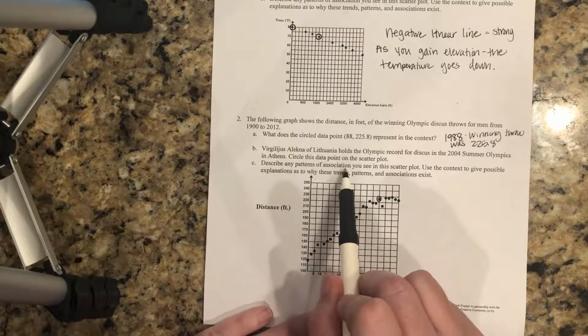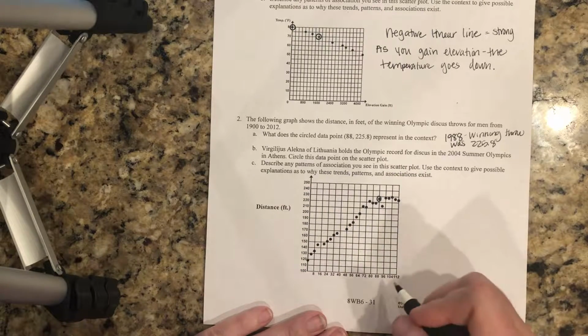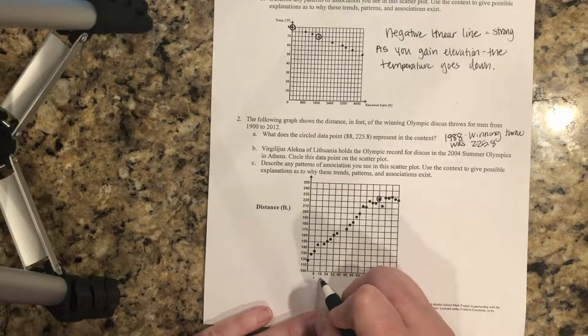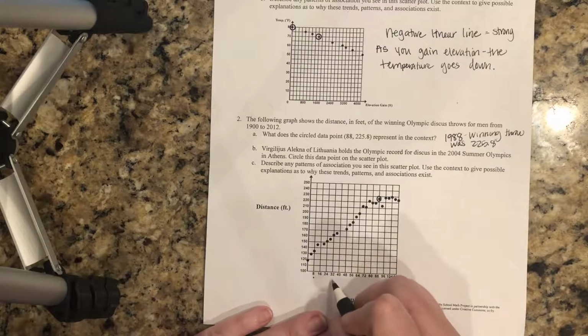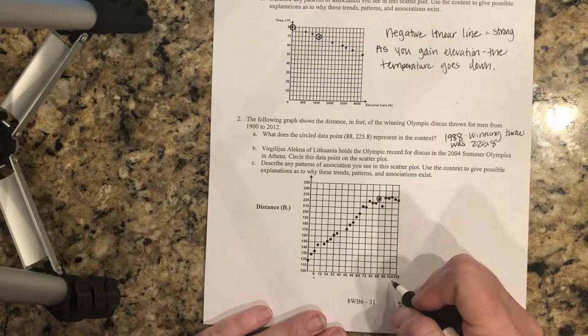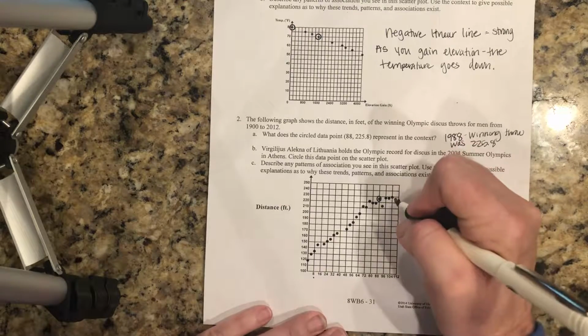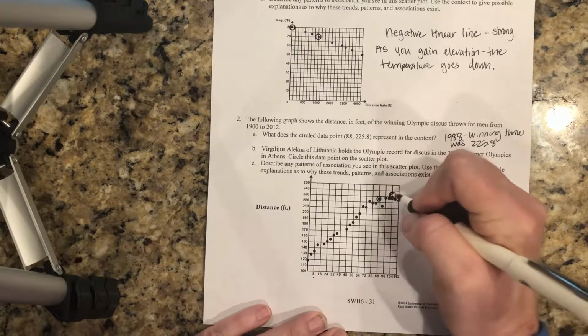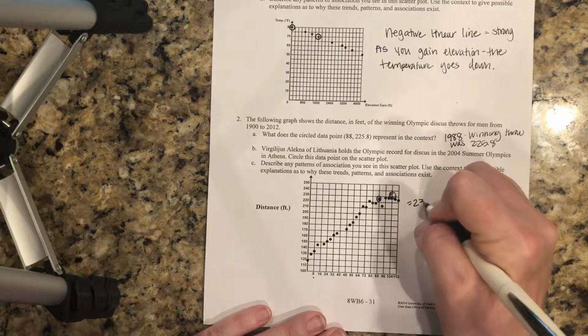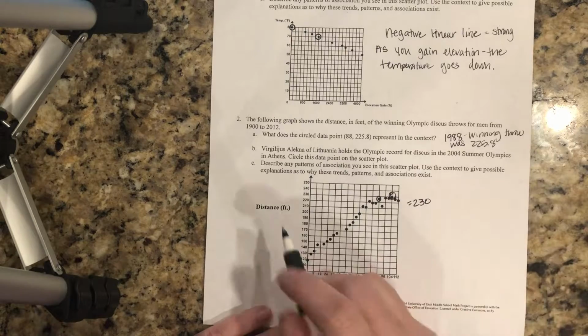Circle this data point on the scatter plot. So again, remember that even though this says 8, 16, 24, it's really like 1908, 1916, 1924, 1932. So we would come up here for 2004, it would be this 104. And then it says that he holds the record for discus there. So it's probably this very highest one right here, which would be at 230, okay?